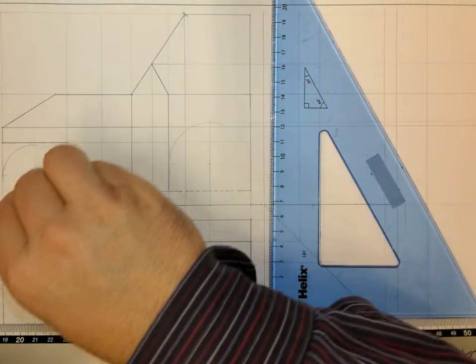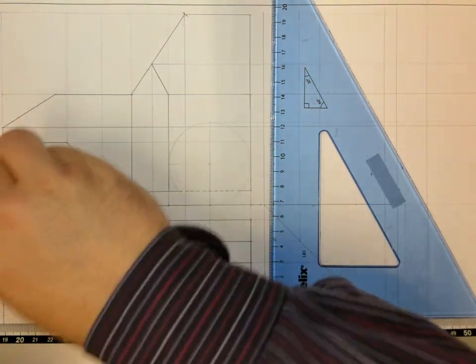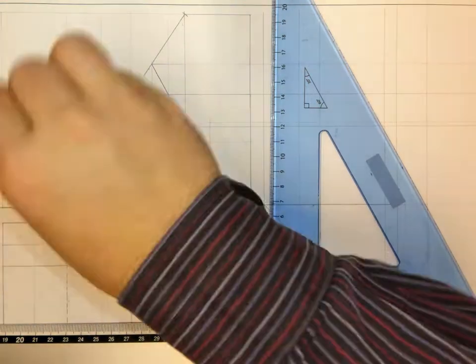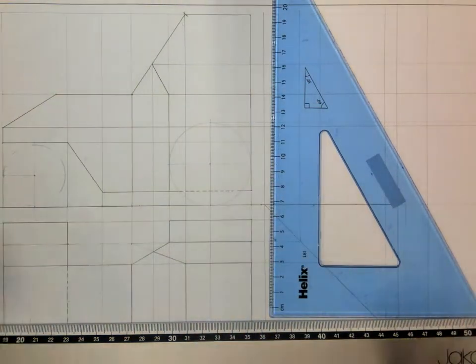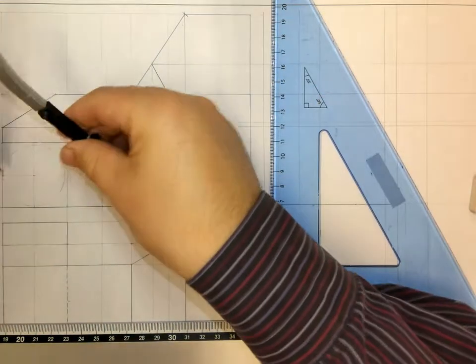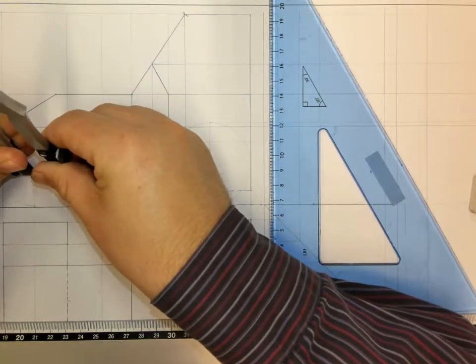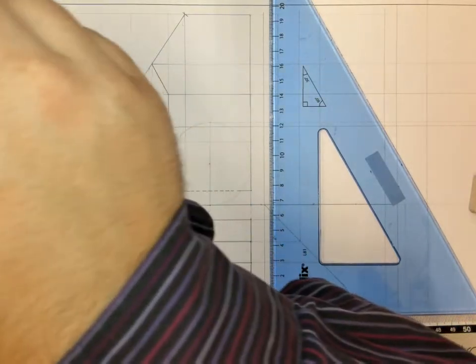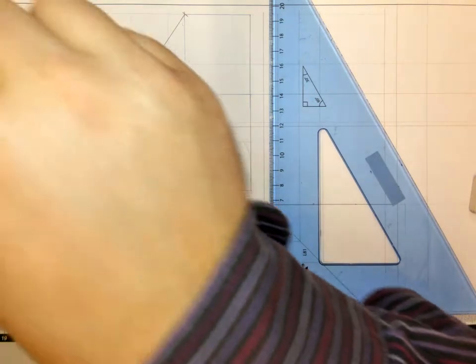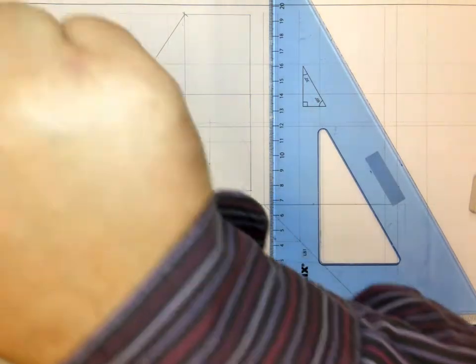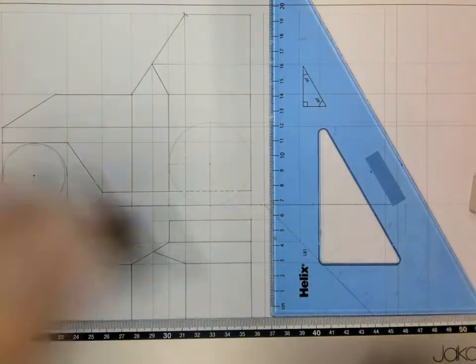It's a small bit shorter than it should be. It looks like I set the compass to radius 20.5 as opposed to 21, so I'm just going to fix that. Right, there we go.